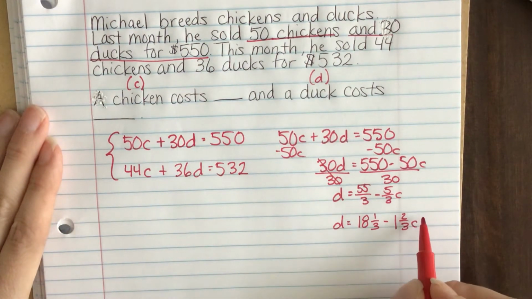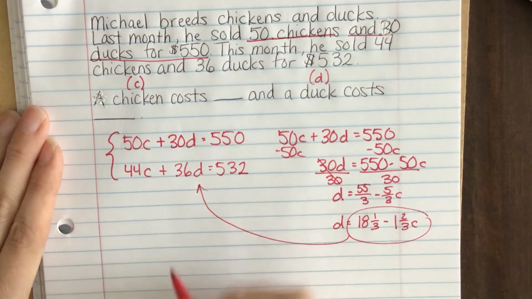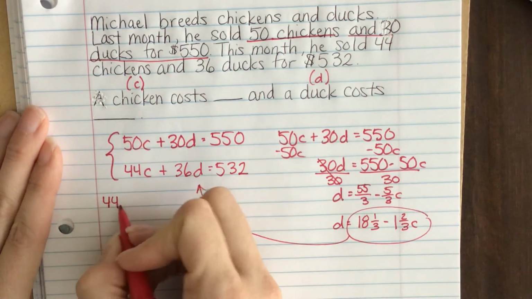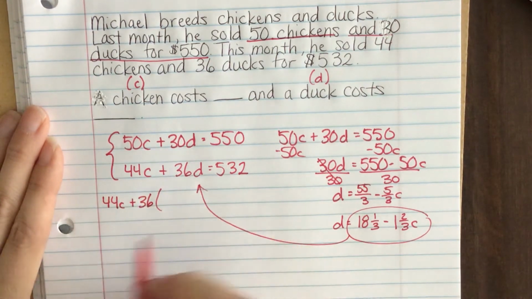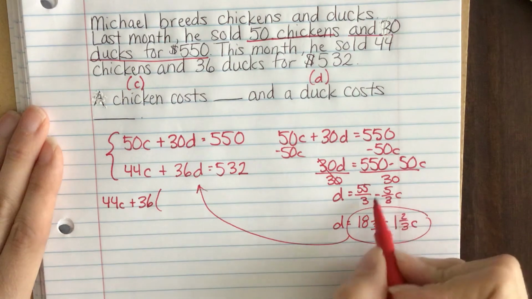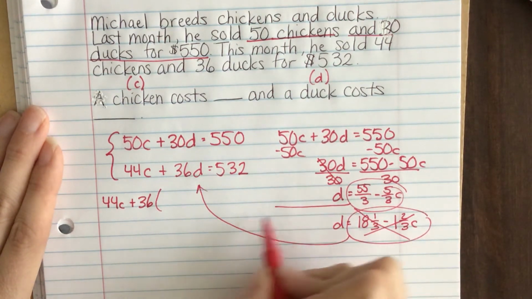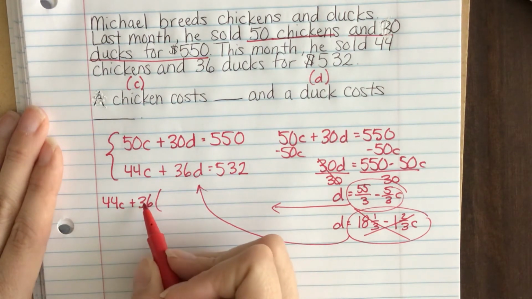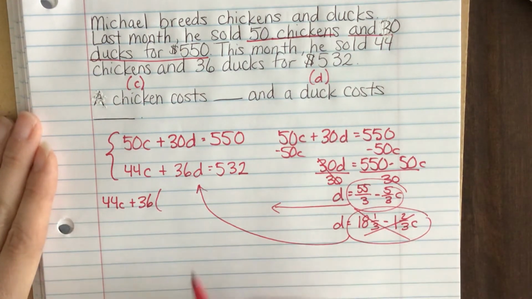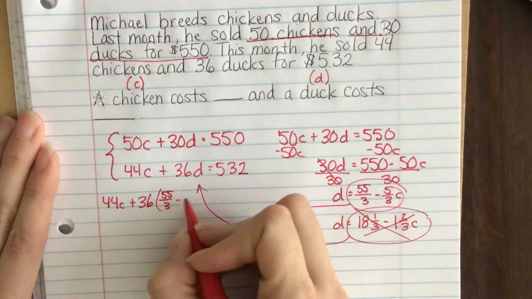Now we're going to take this whole thing and plug it in for D. So now we're going to have 44C plus 36 times, you know what, when I plug it in, I'm going to use the fraction form right here instead. Because this 36 is divisible by 3, it's going to knock out that denominator, which would be really great.